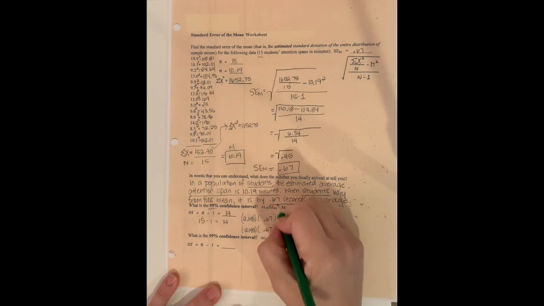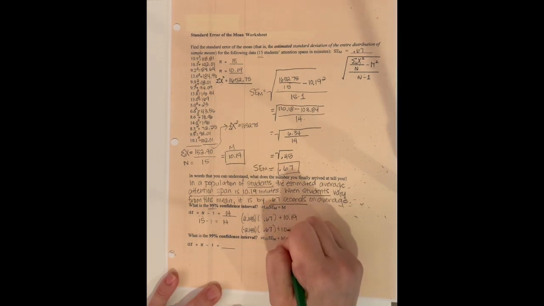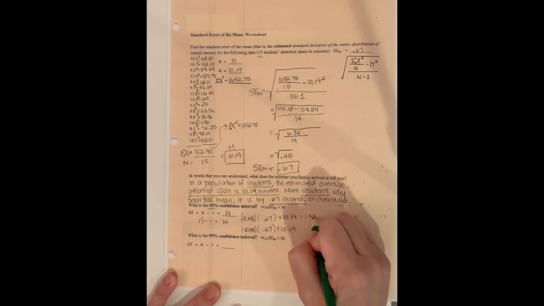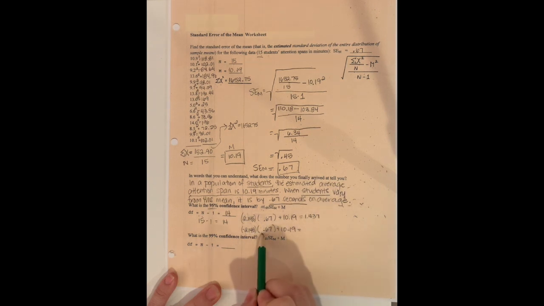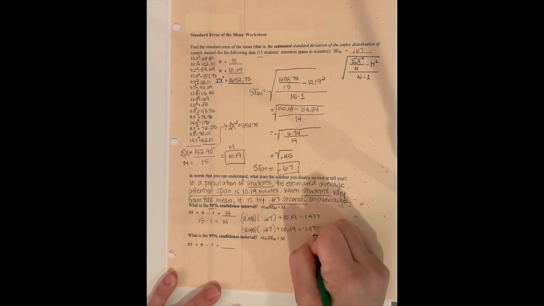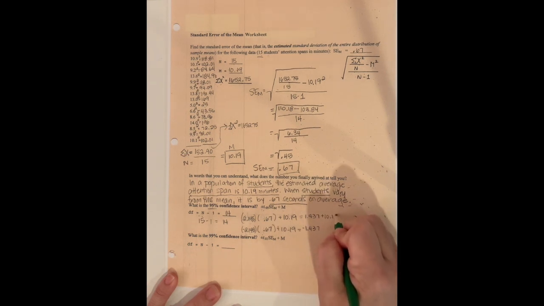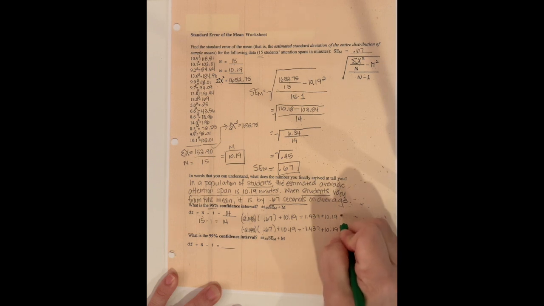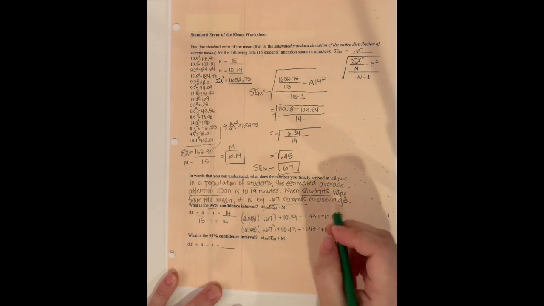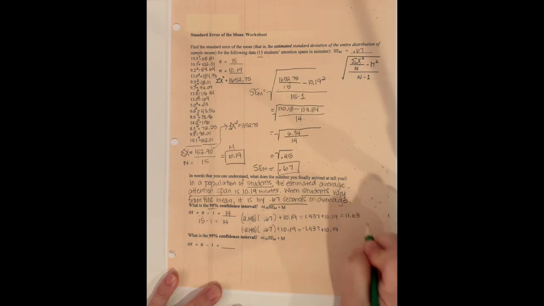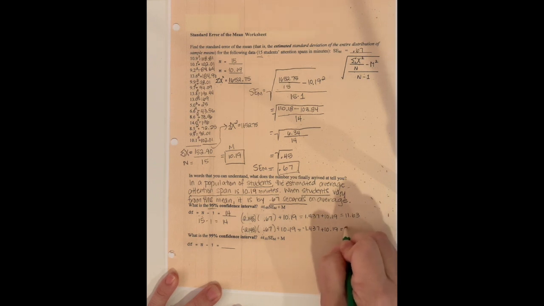The mean for the above problem is 10.19, so I'll put that there. Okay, so if I were to calculate through this, the first thing I would need to do is this multiplication here. If I did 2.145 times 0.67, I would get 1.437. And then down here, if I do negative 2.145 times 0.67, I would just get negative 1.437. Okay, so now I'm just going to finish out the formula. I have not included the mean yet, so I'm going to add that. And when I calculate through that, I get 11.63 as my upper limit, and I get 8.75 as my lower limit.